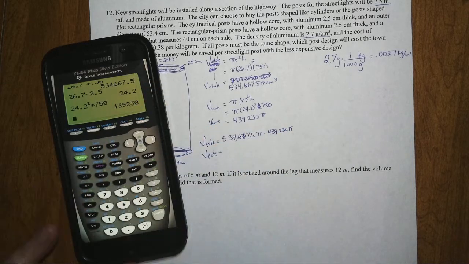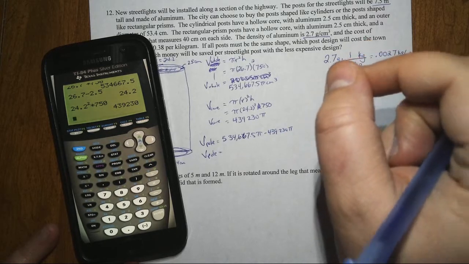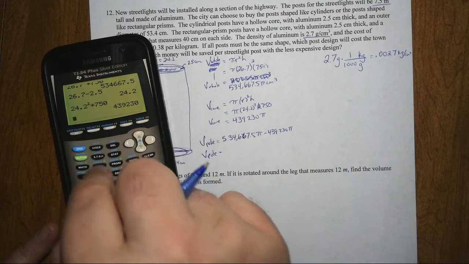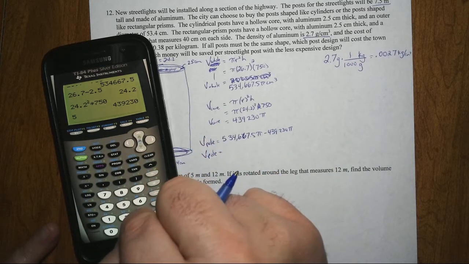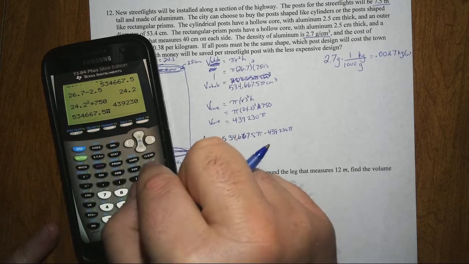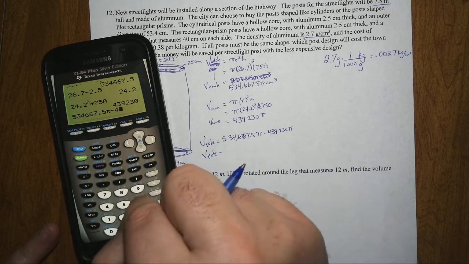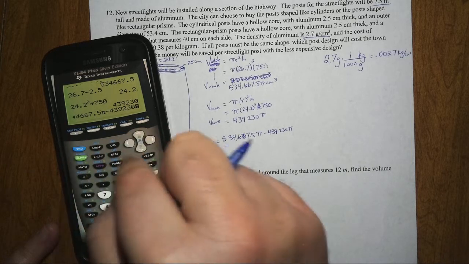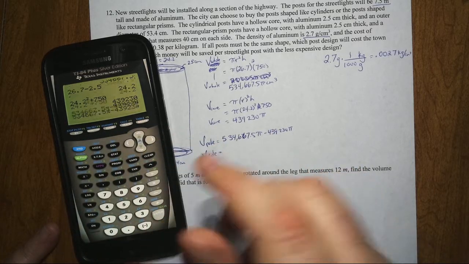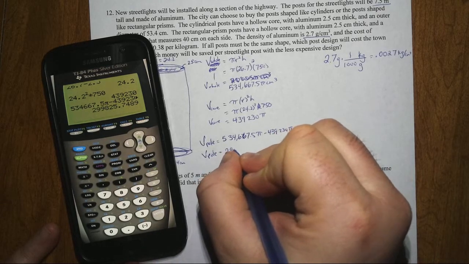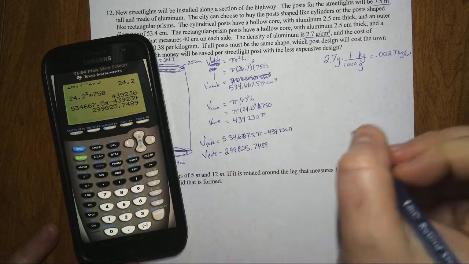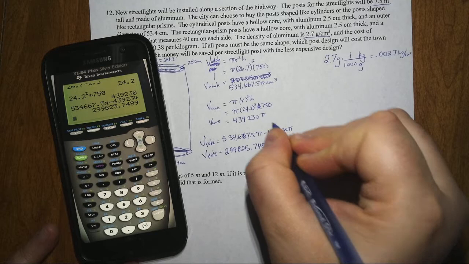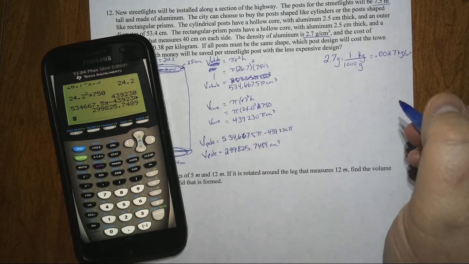And I'm actually going to give you the whole answer here, okay? Because I want to be able to compare it to the rectangular prism, so we want the whole thing. So it's, bring that number down, 534,667.5 pi minus 439,230 pi. Let's just double check that. Enter, and there we go. Is 299,825.7489 centimeters cubed, right? That's our volume of the pole.